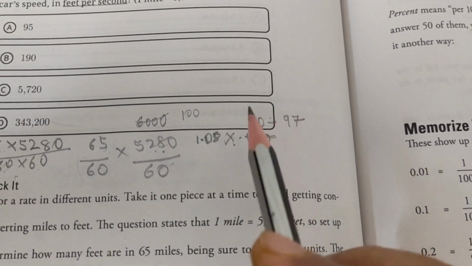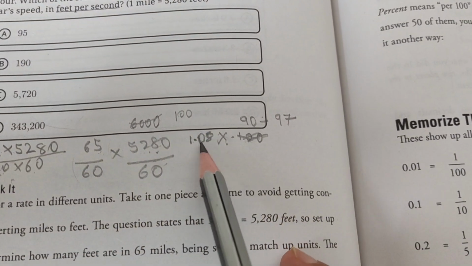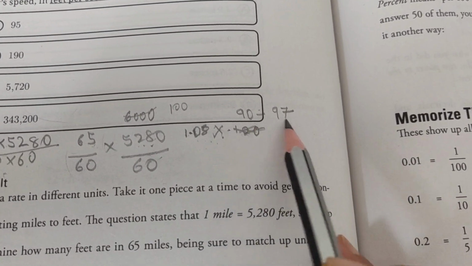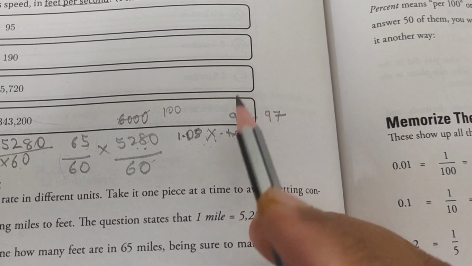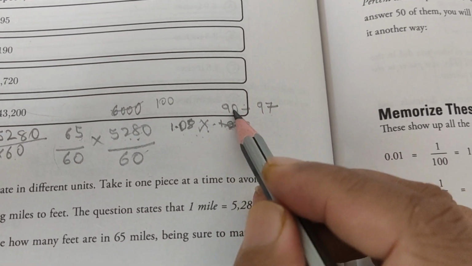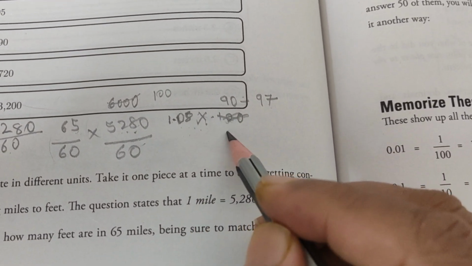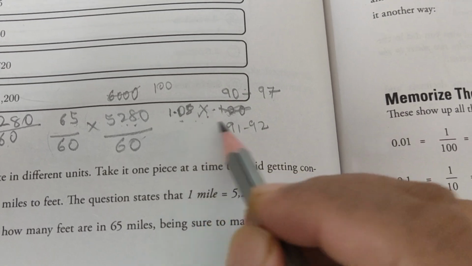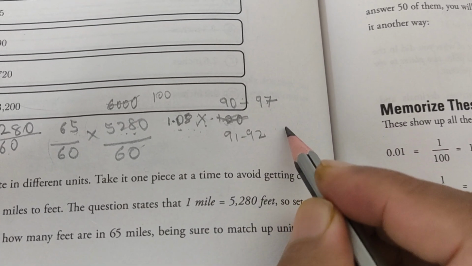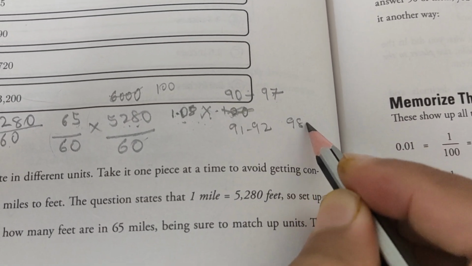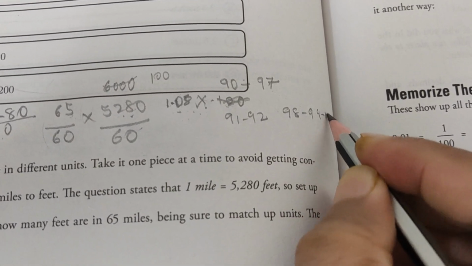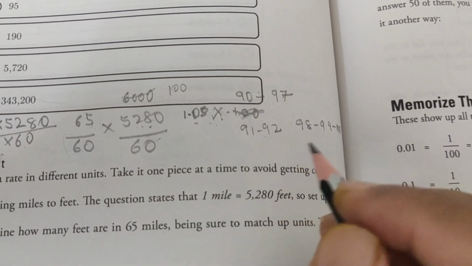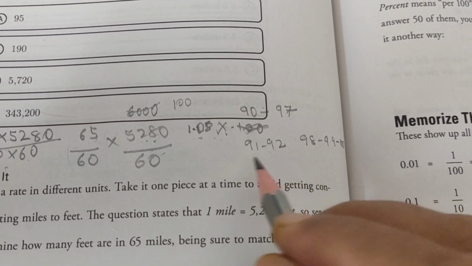right? Now look at your options. So you have 1.08 into 90 to 97, any number, right? So if you're multiplying 90 with that, you will probably end up with a 91, 92. Multiplying 97 with 1.08, you'll probably be left with something like 98, 99, or even 100 for that matter. It doesn't matter what the actual number is, but you got to know the range, right?